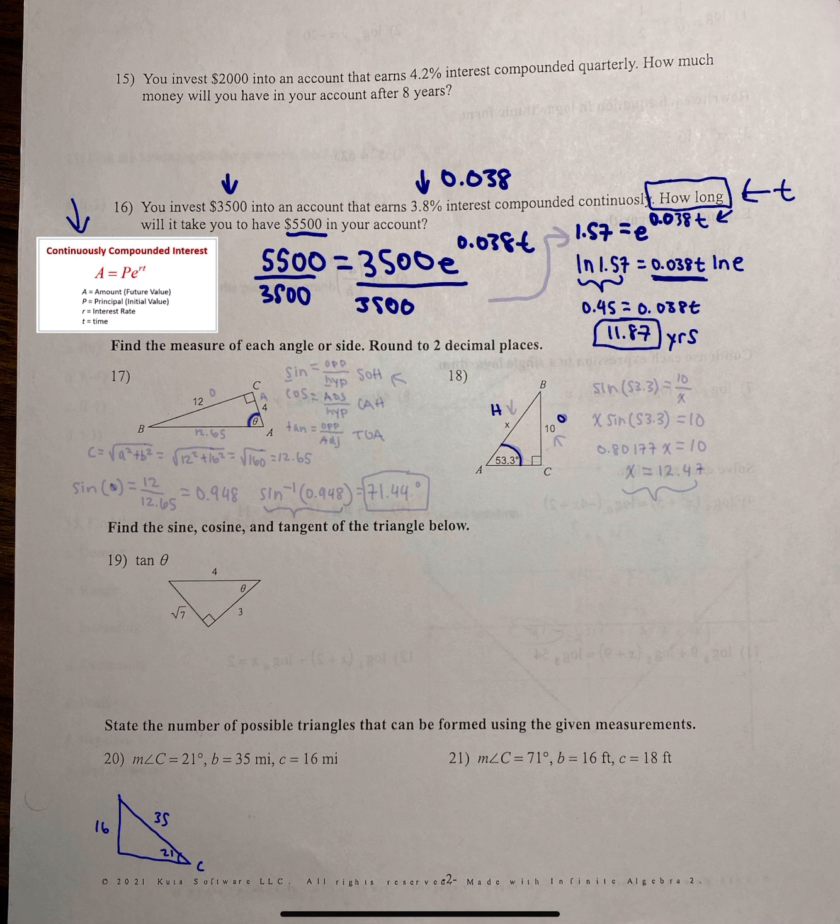So to do this question, you need to remember SOHCAHTOA. Sine, cos, tan. For sine, it's opposite over hypotenuse. For cosine, it's adjacent over hypotenuse.